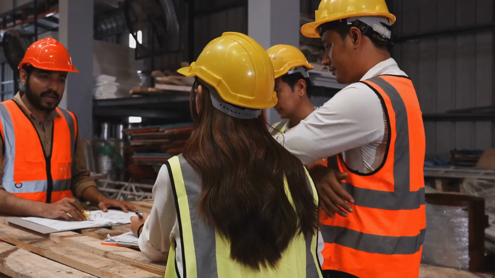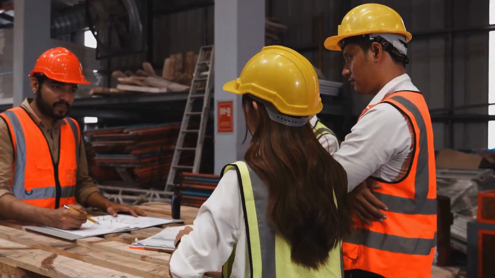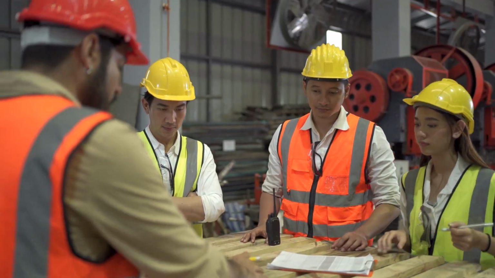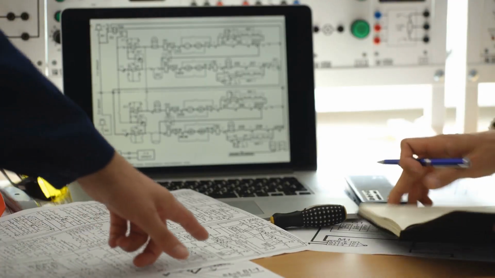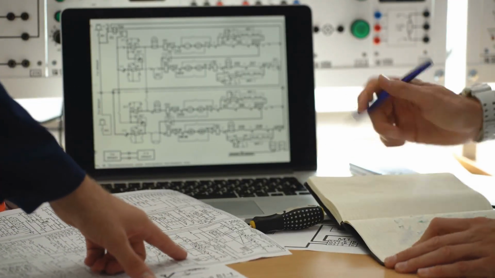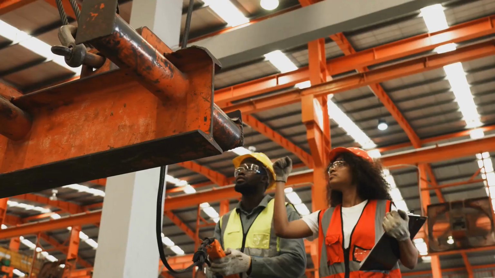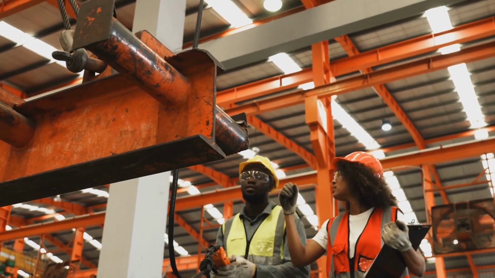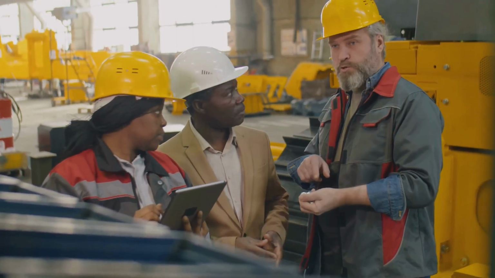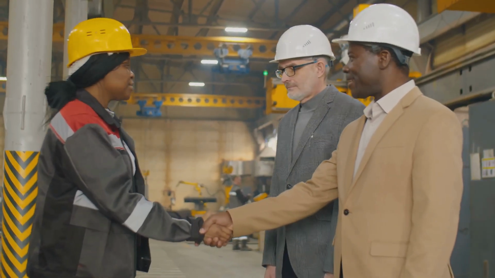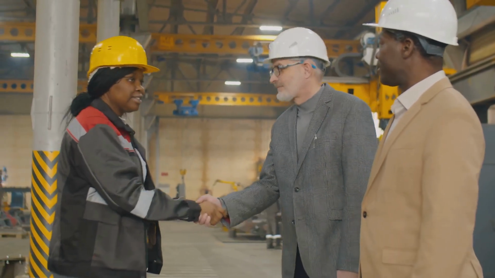To sum up, FMEA is a crucial tool in TQM that helps organizations anticipate and mitigate risks before they escalate. By systematically analyzing failure modes, prioritizing risks, and implementing corrective actions, businesses can achieve higher quality, efficiency, and customer satisfaction. If you found this session helpful, consider applying FMEA to your own processes to drive improvement.